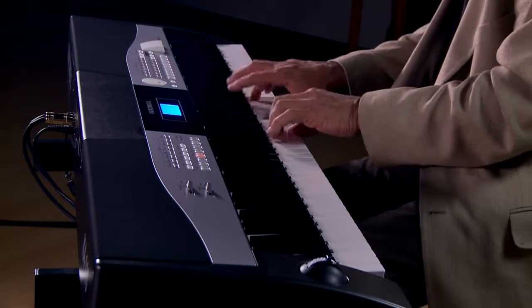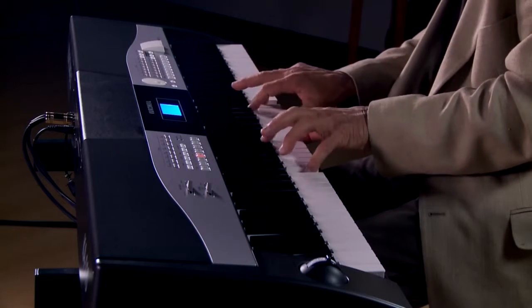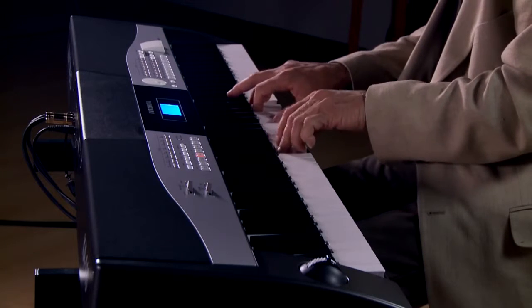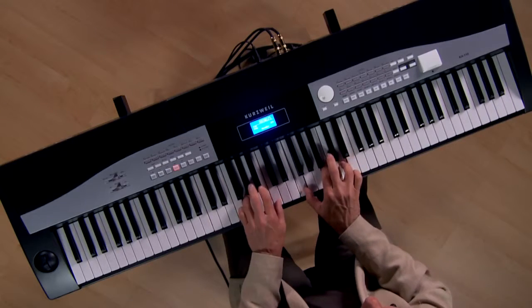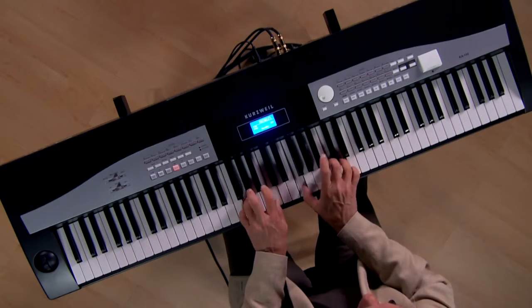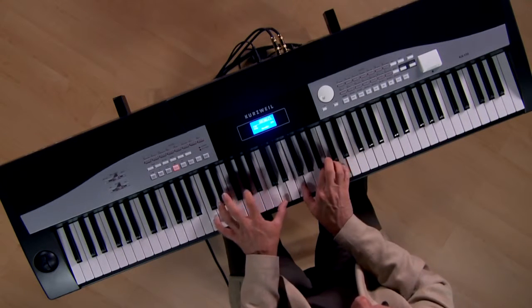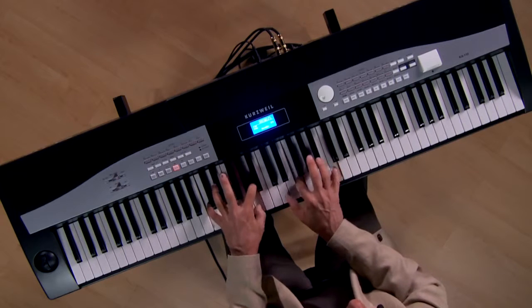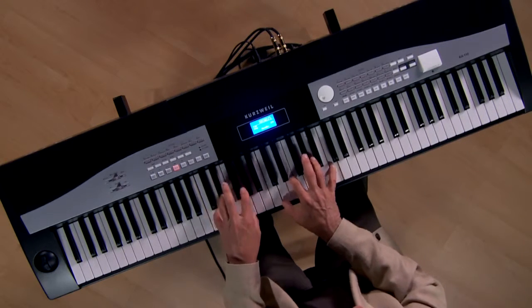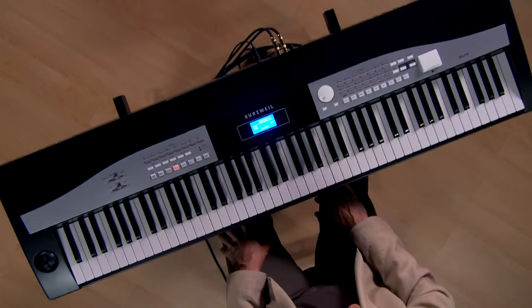This is very nice. Next is 2 violins with the string section.